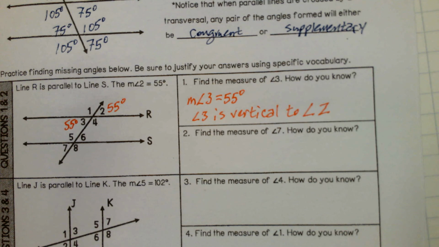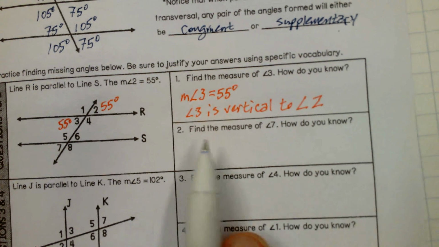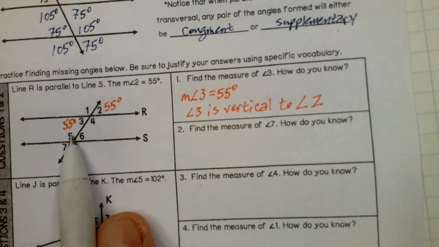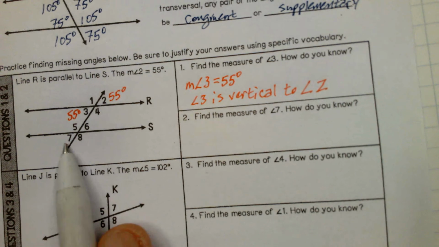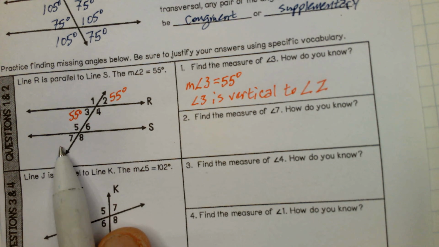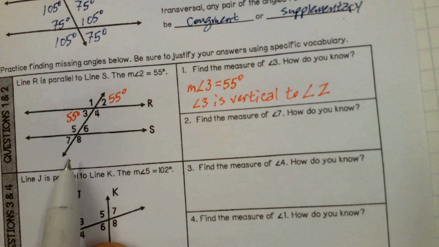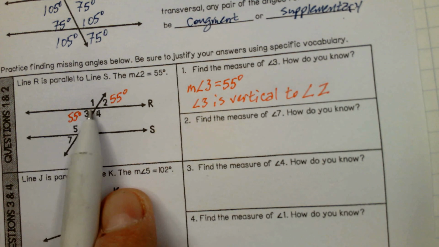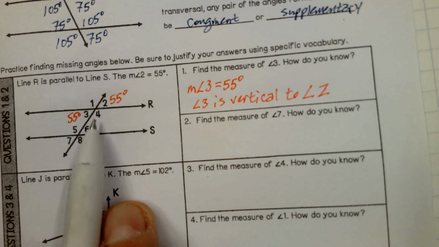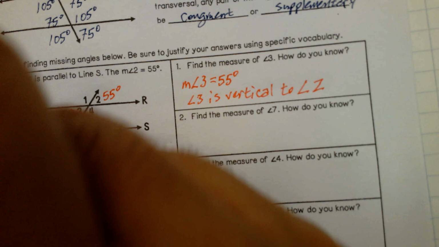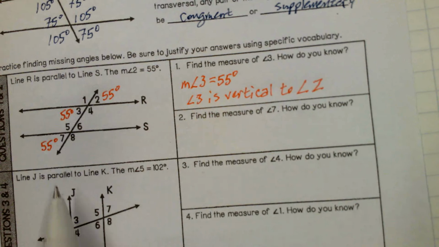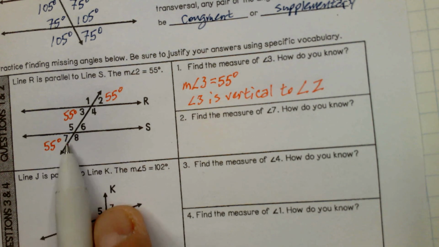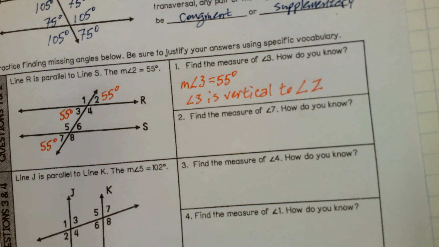Okay, let's see here. It says find the measure of angle 7. Look at what we know. There's one of two reasons. What's the measurement, first of all, of angle 7? 55. The main reason you could tell, it's one of the shorter angles. All of the acute angles will match up. All of the obtuse angles will also match up and have the same size. We know that now. So this has to be 55. But what reason? What's the connection between either angle 3 or angle 2?